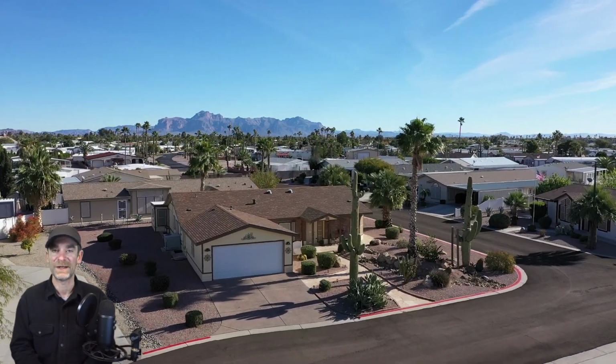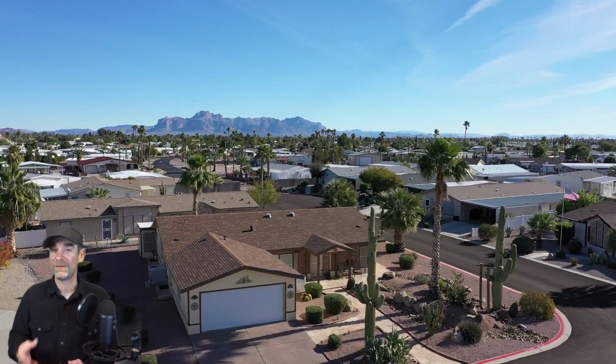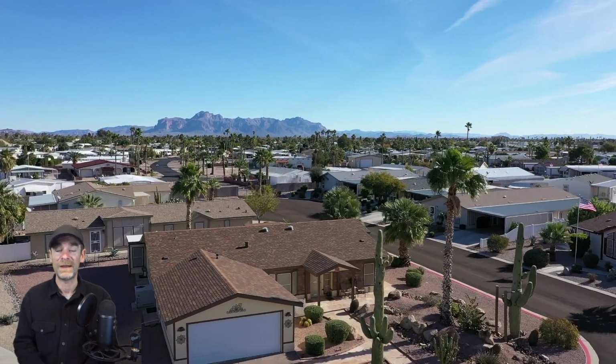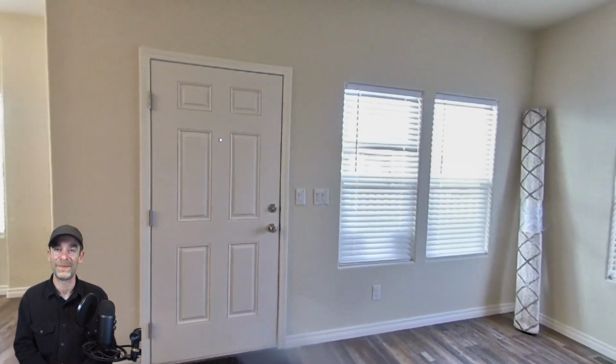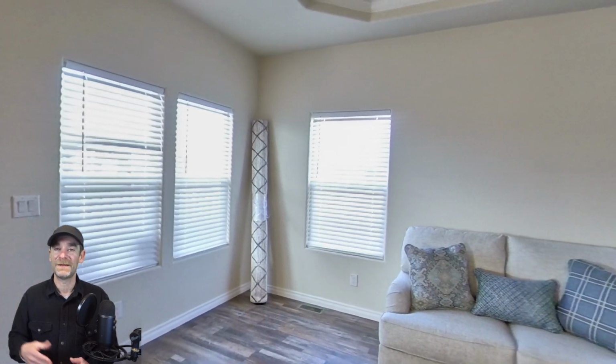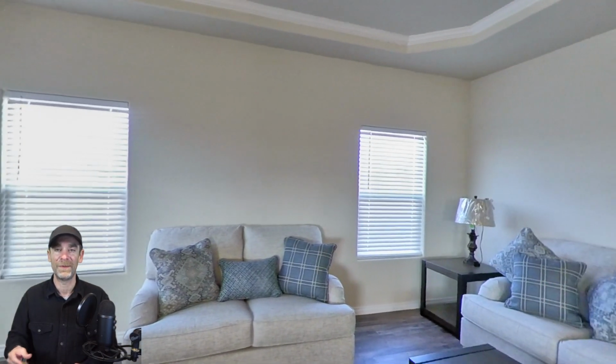One of the sites that I worked at during my time down there was a 55 plus resort community, not even an RV resort, not an RV park. This is just a resort community down in the Phoenix area. And they had done some upgrades recently to their overall landscaping and their paving and updates to their community centers.